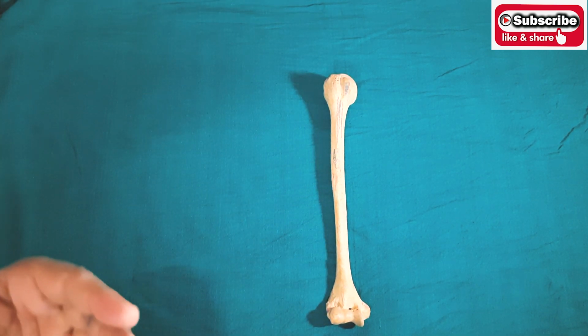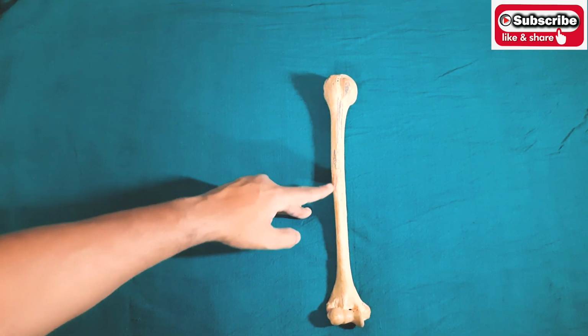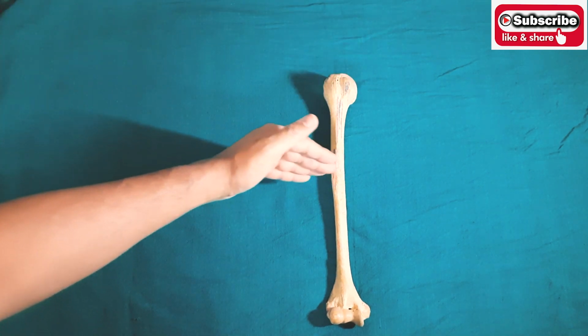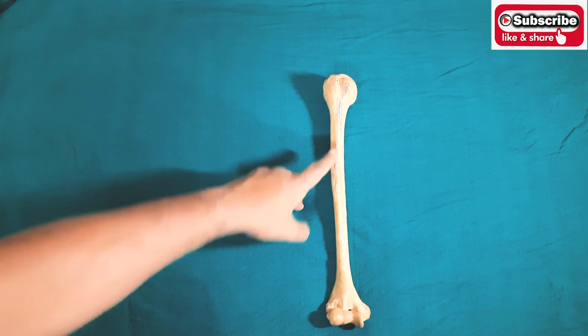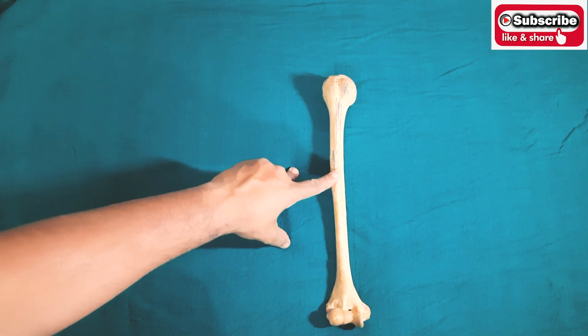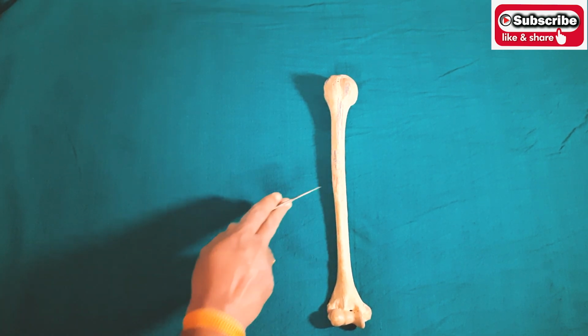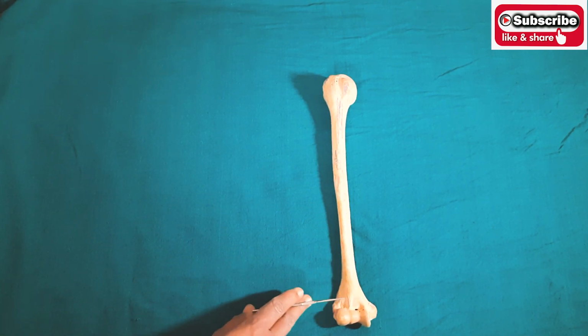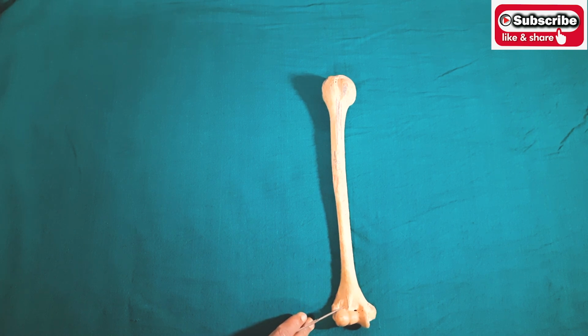So when you read about the bony parts and the muscle attachments, divide the humerus into two parts: the head and upper shaft, and the lower shaft and lower end. Remember, the head and the upper portion are the insertion of a group of muscles, and the lower shaft and lower end are the origin of another group of muscles. Whenever we read the muscles of the humerus, this is how we divide the origin and insertion.